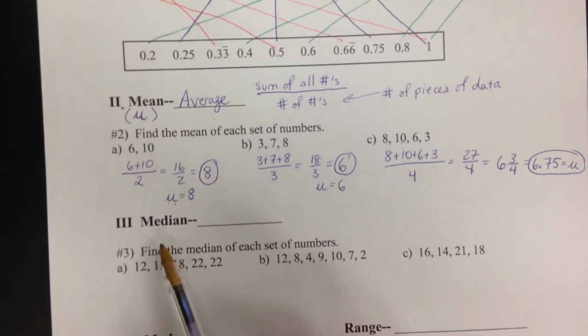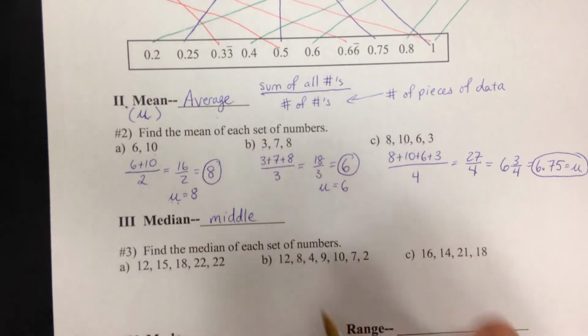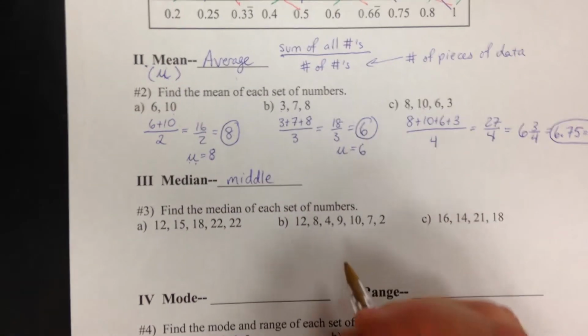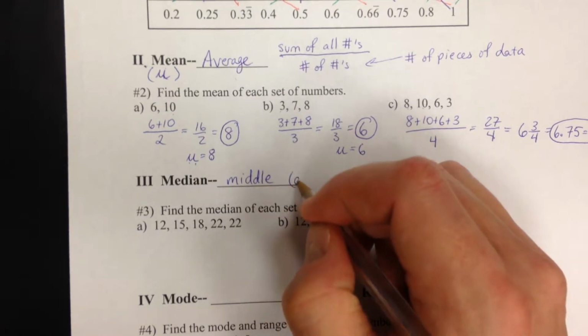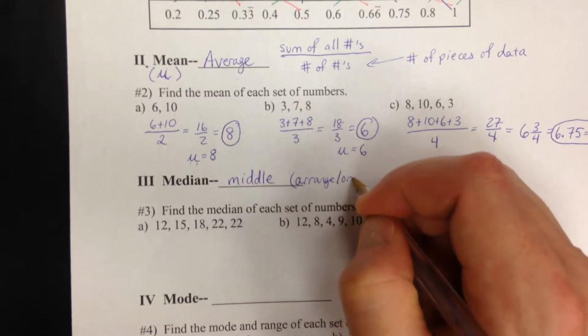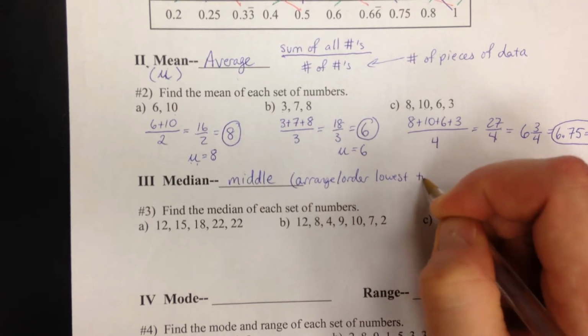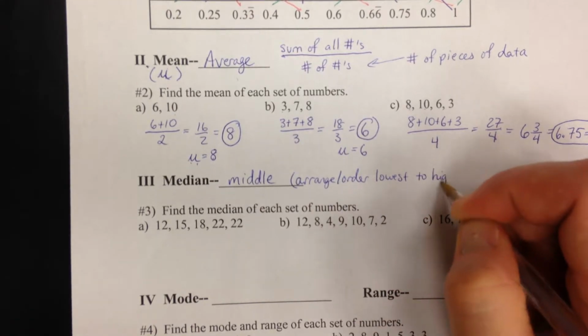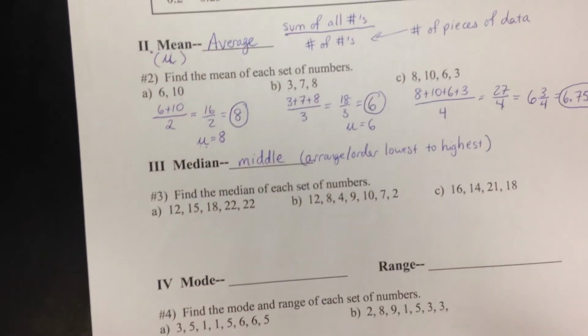The median is the middle number. Now, when we talk about middle number, we always have to arrange the numbers. We have to arrange or order them lowest to highest, smallest to biggest. We're always going to put the numbers in order.